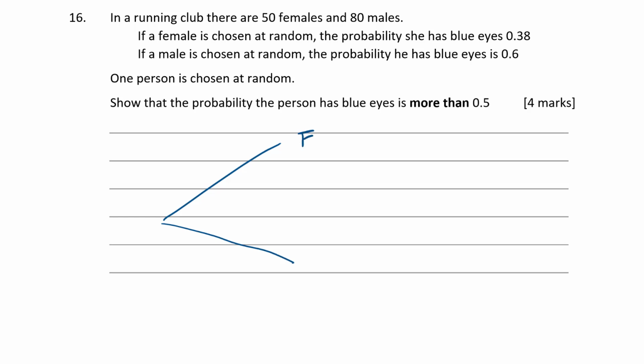So that's the female branch, and that is the male branch. If I'm picking one runner at random, the probability I'm going to pick female is going to be my 50 females divided by my total number of people to pick from, which is 50 females, 80 males, giving you a total of 130 people to pick from. So there's a 50 in 130 chance of picking a female, and there is an 80 in 130 chance of picking a male. Okay, now let's assume you picked a female.